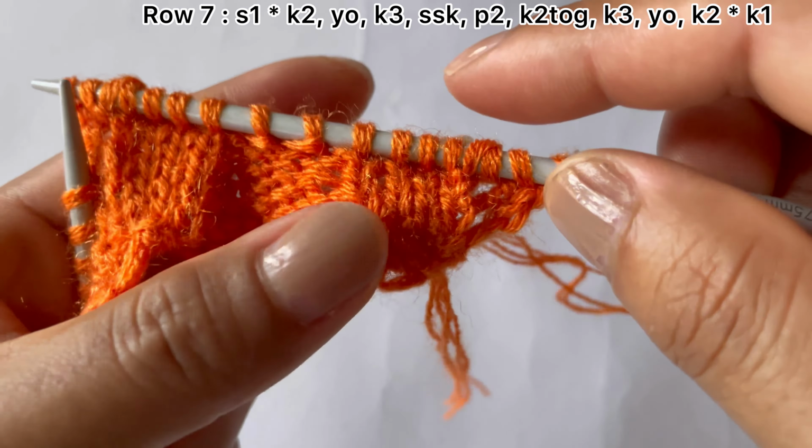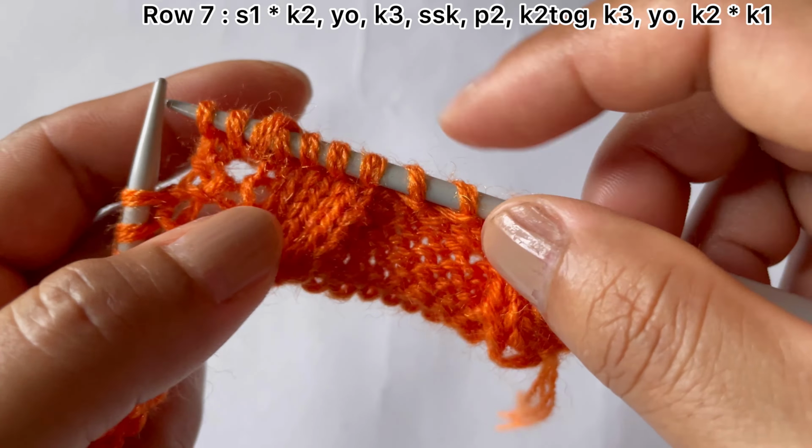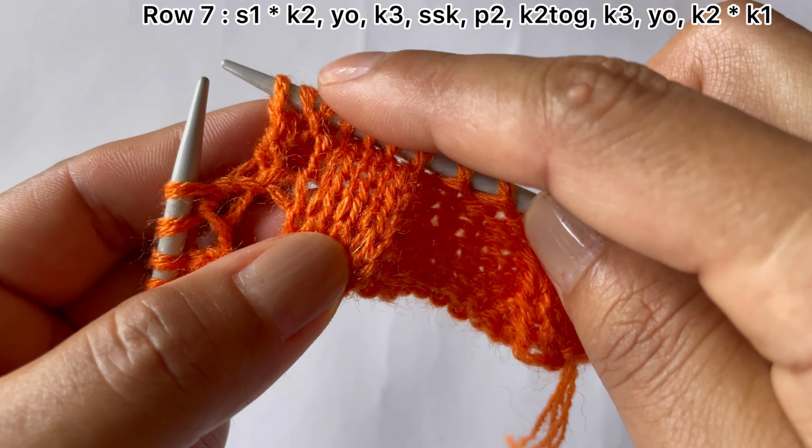That's the repeat. Knit 2, yarn over, knit 3, SSK, purl 2, knit 2 together, knit 3, yarn over, knit 2.